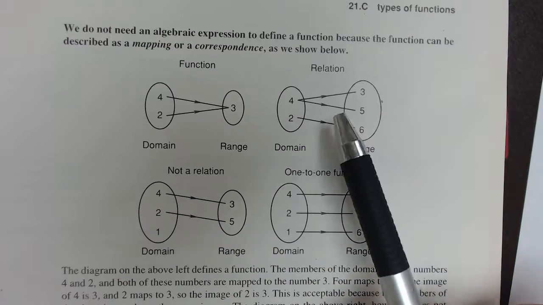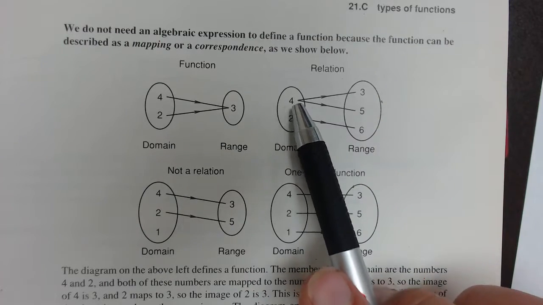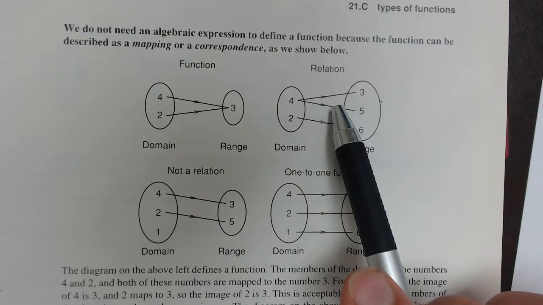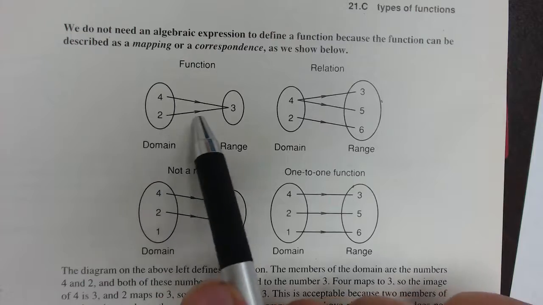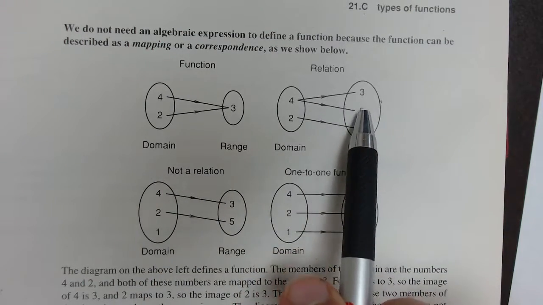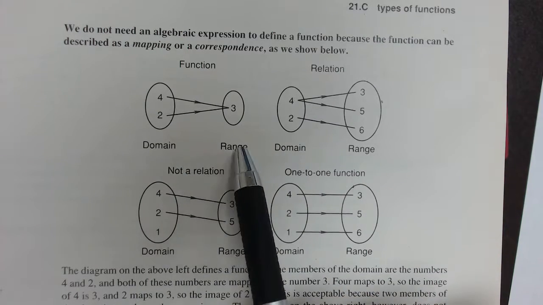Now, a relation is something that has two y values for one x. So this one would have the points 4, 3 and 4, 5. This is not a function, it's a relation. Now a function can have multiple x's on one y, but it cannot have two y's for one x. So remember, domain is x-axis, range is y-axis.